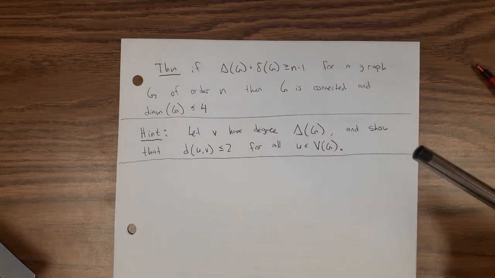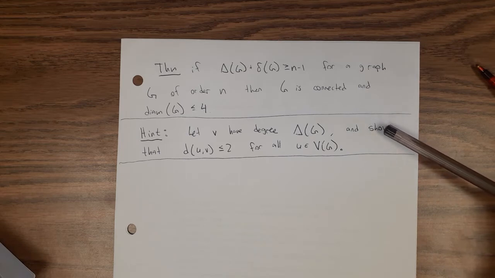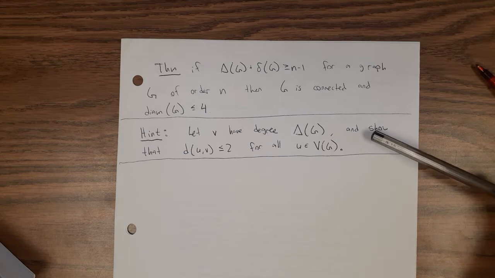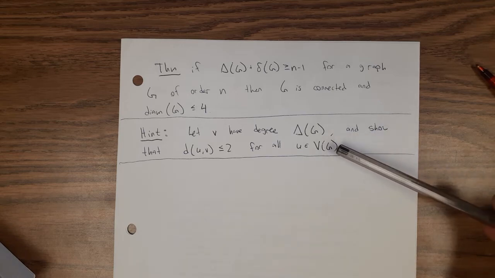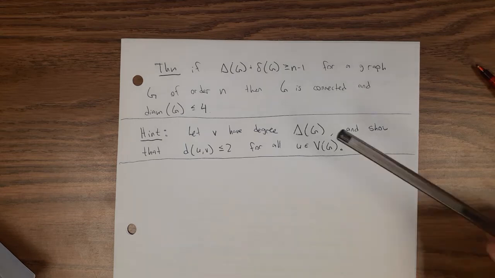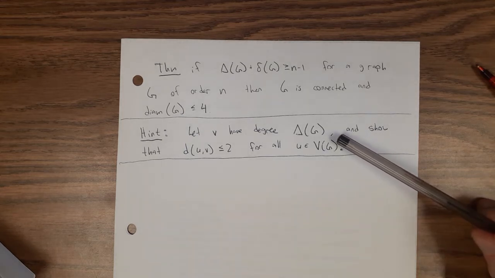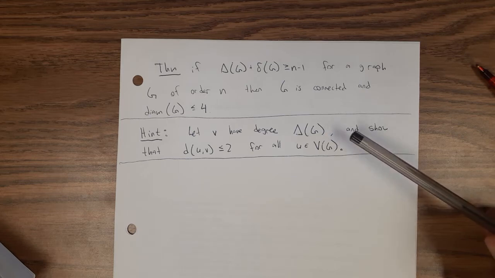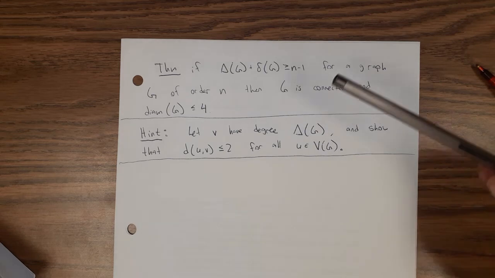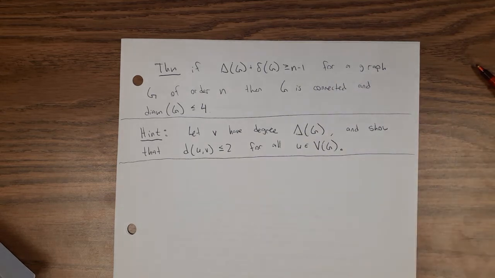First of all, you have to think about how to show what I'm telling you to show. Second of all, you have to think about how that helps you prove the theorem, because that may not be entirely clear either. First think about how to prove this, and then think about how, if you could prove this, could you prove the theorem?